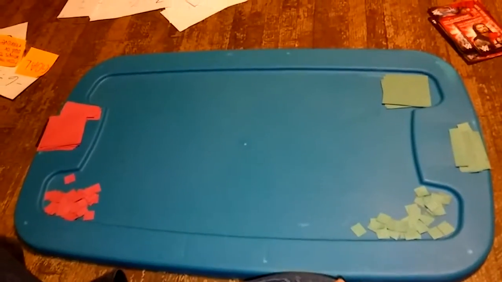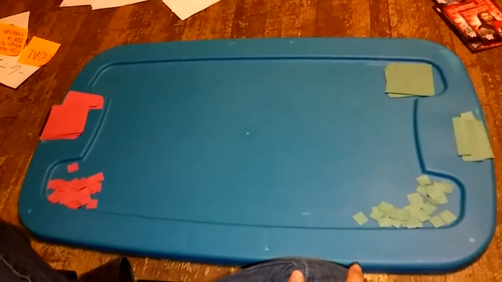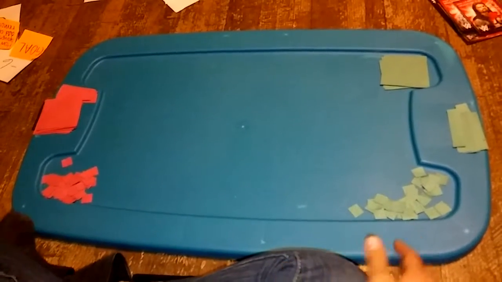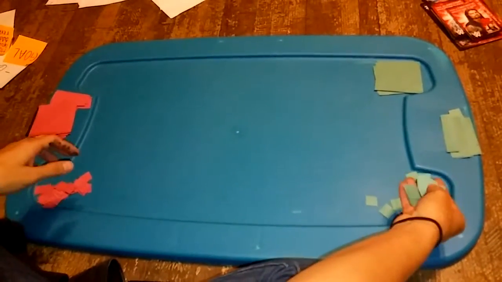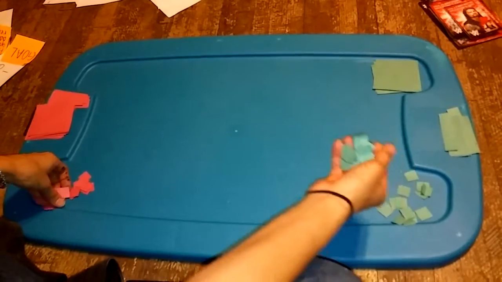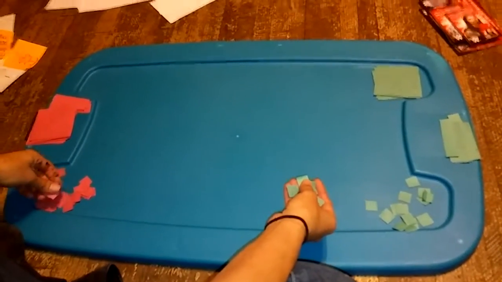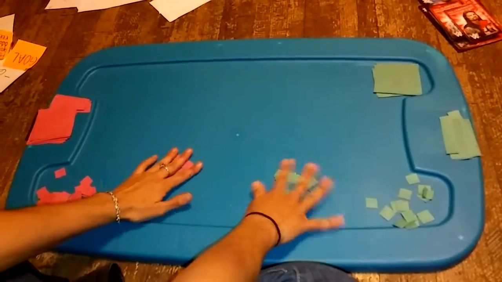We are going to use algebra tiles to model polynomials today. So let me first introduce how we're going to do this. Green is for go, red is for stop. So my green is going to represent my positive numbers. That's my little mnemonic device for remembering. And my red's going to represent my negative numbers.